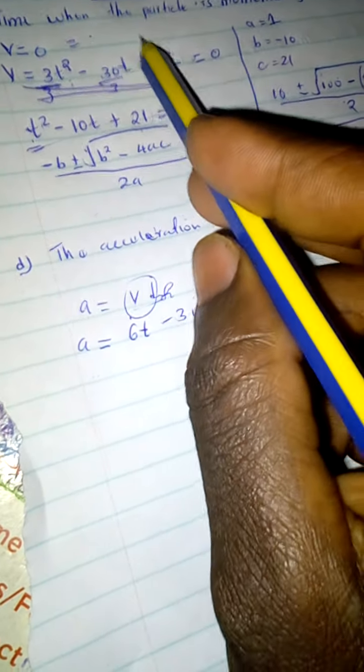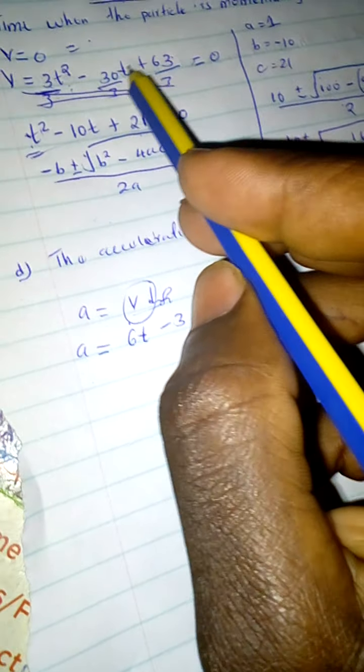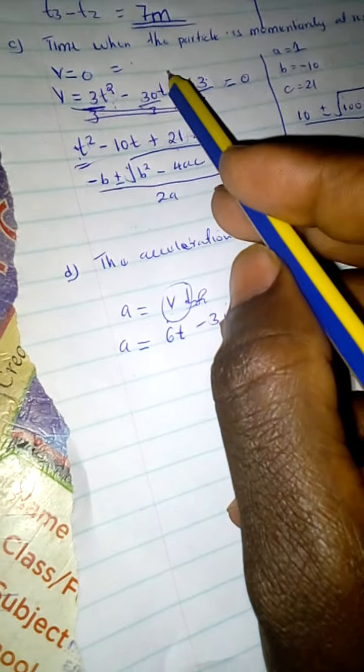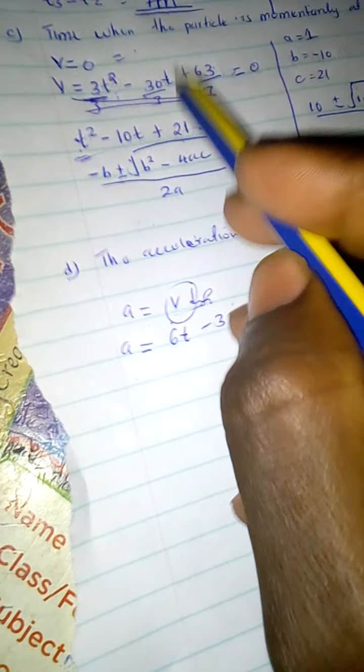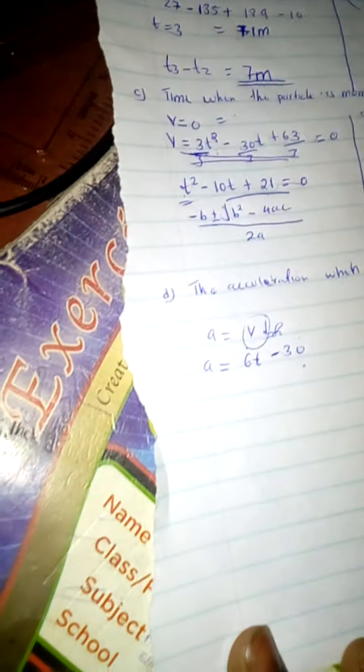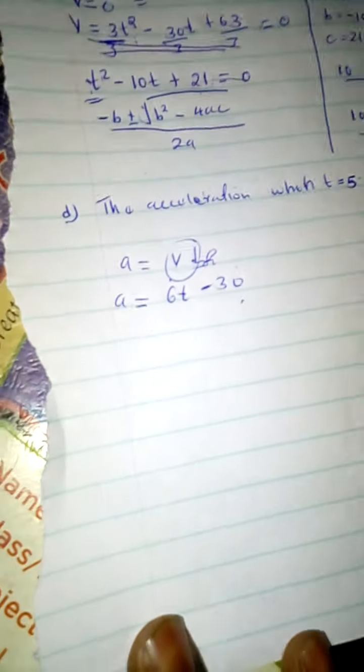Then the constant term, 63 times t to the power 0, is 0. Anything raised to power 0 is always 1. So we have 6t minus 30, which is the acceleration.